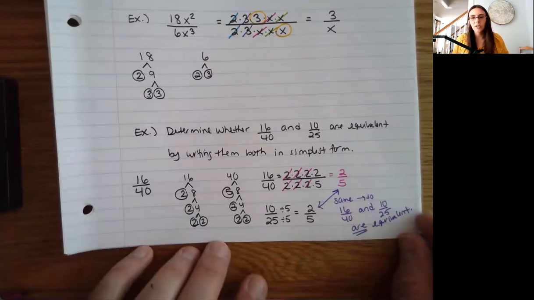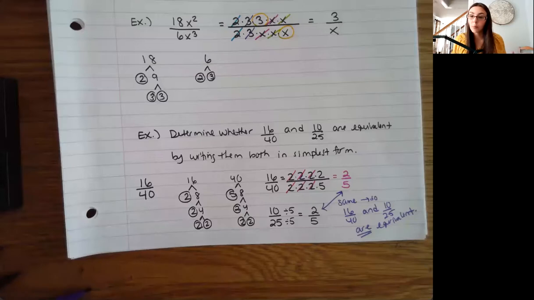So a third strategy to decide if two fractions are equivalent is you can put them both in simplest form and see if they match. If they don't match, then they're obviously not the same. But if they do match in simplest form, then you also have the same fraction there as well.